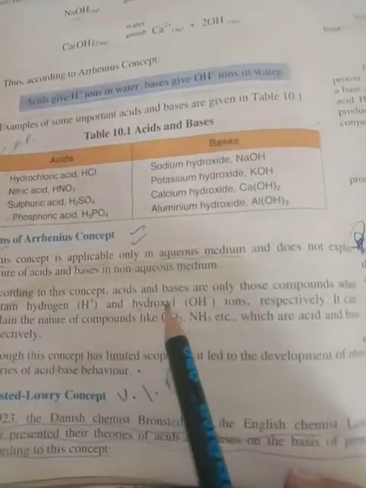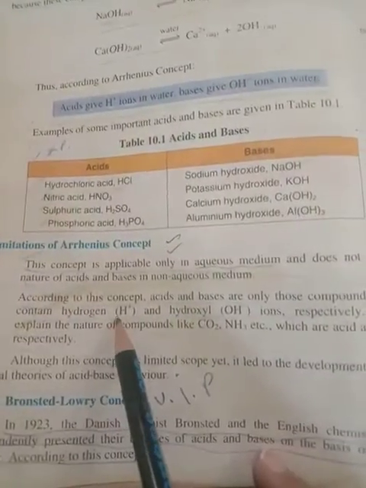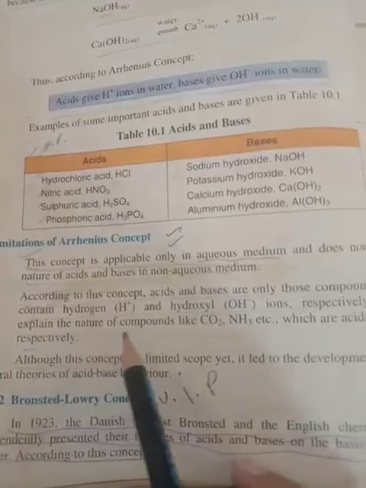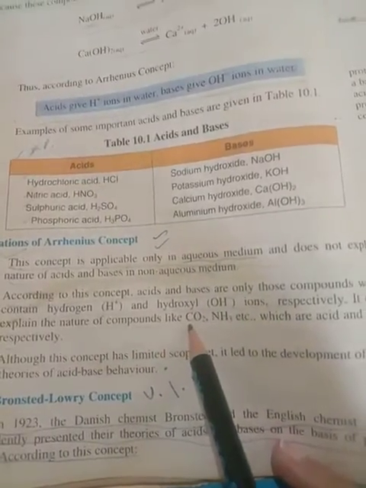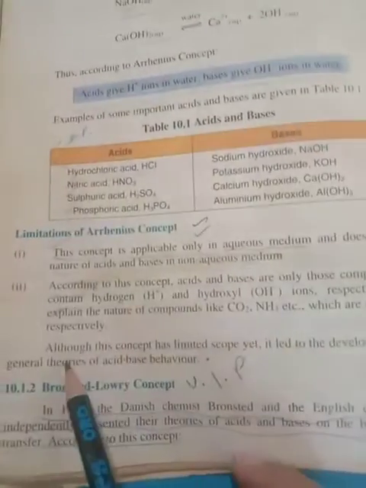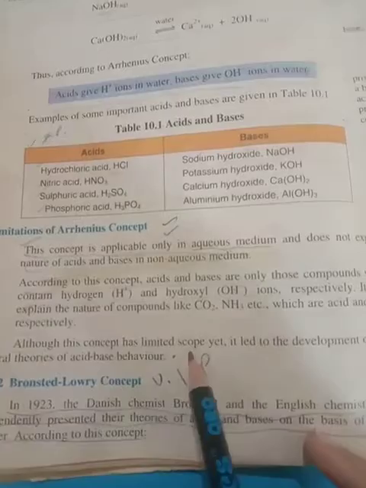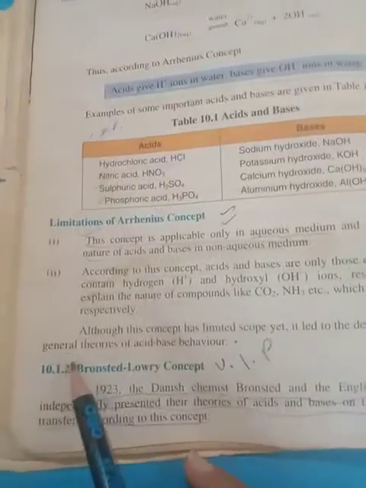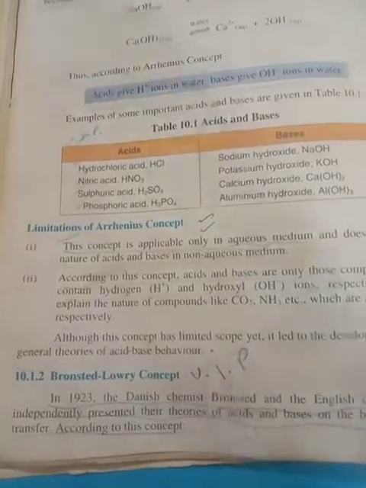According to this concept, acids and bases are only those compounds which contain hydrogen and hydroxyl ion respectively. It can't explain the nature of compounds like carbon dioxide, NH3, etc., which are acid and base respectively. Although this concept has limited scope, yet it led to the development of more general theories of acid-base behavior.